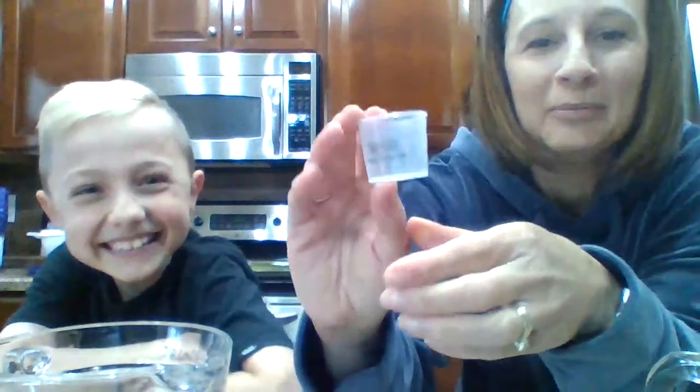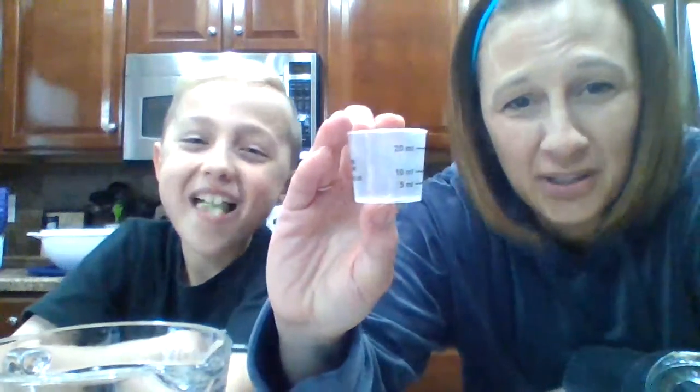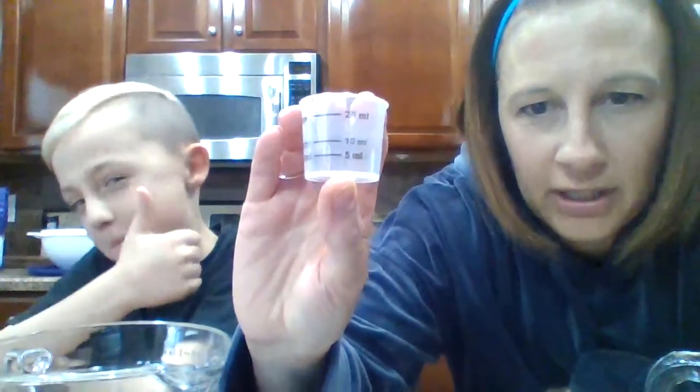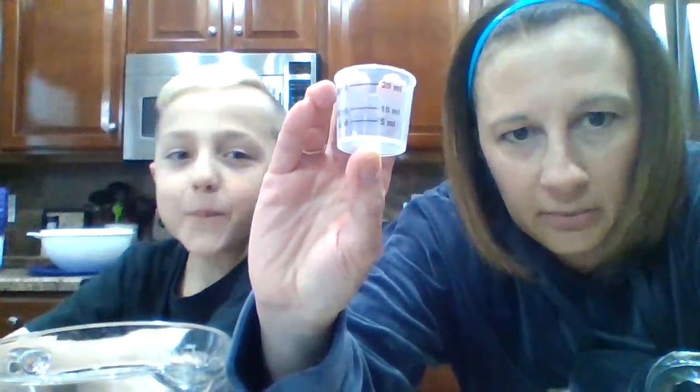It is 20 milliliters. So 20 is kind of a big number, right? But this tiny little measuring cup holds 20 milliliters. So think how small 1 milliliter must be. It must be really tiny, right? So milliliters are not that big, okay?